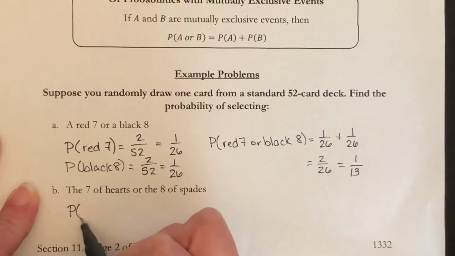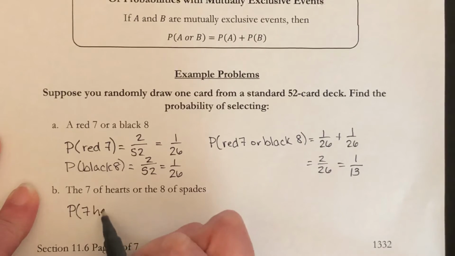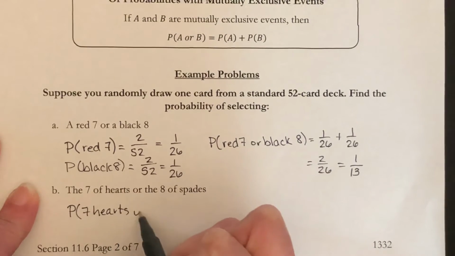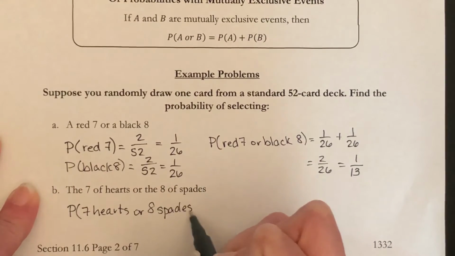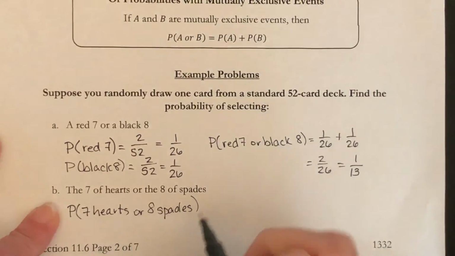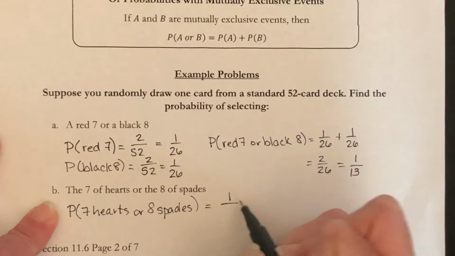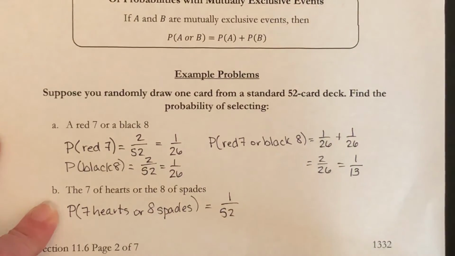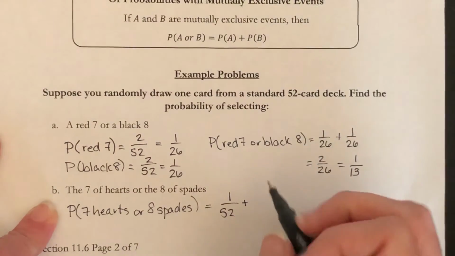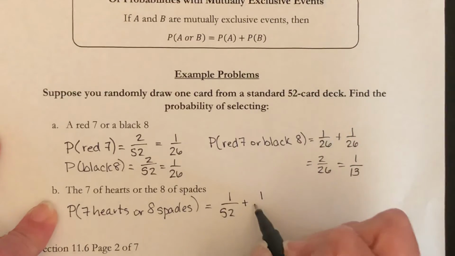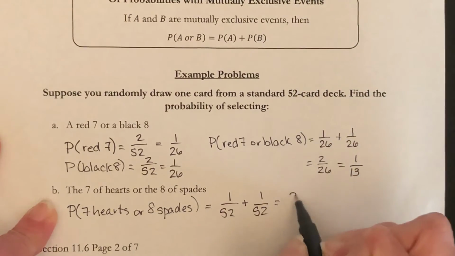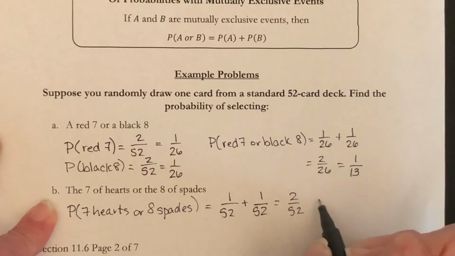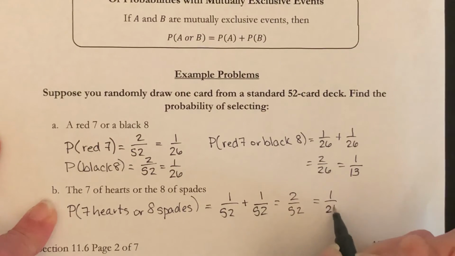So the probability of 7 of hearts or 8 of spades would be the probability that we draw the 7 of hearts, and there's one way of doing that out of 52, plus the probability of drawing the 8 of spades, and there's one way to do that out of 52 possible ways to draw a card. So this is 2 over 52, which is 1 over 26.